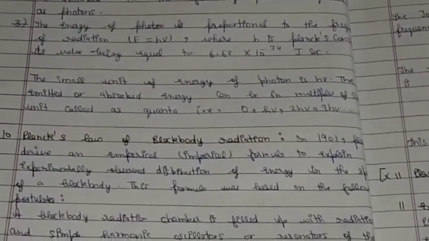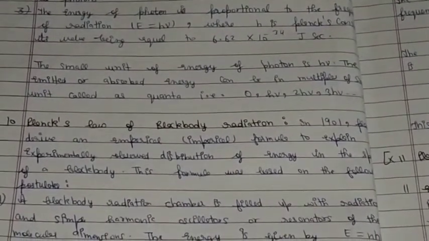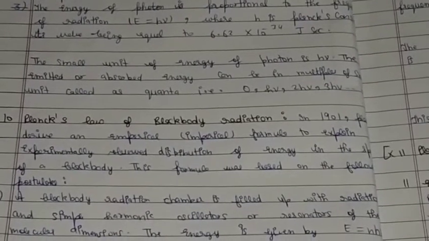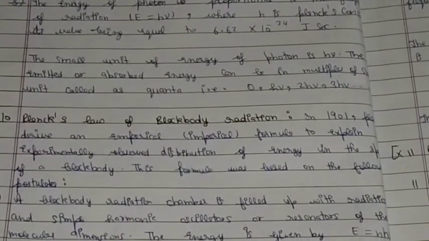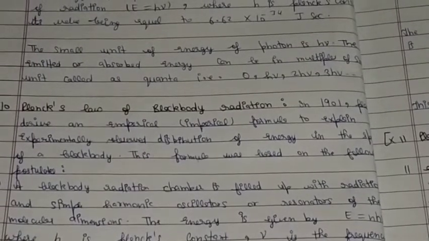Planck's law of blackbody radiation. In 1901, Planck derived an empirical formula to explain the experimentally observed distribution of energy in the spectra of a blackbody. This formula was based on the following postulates.